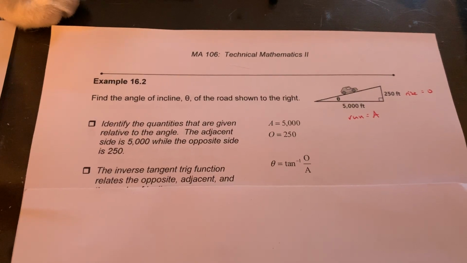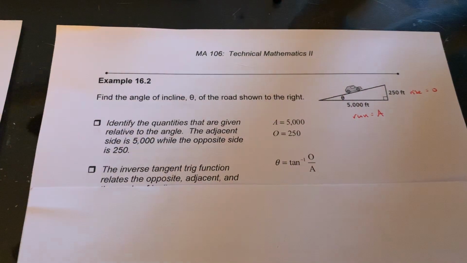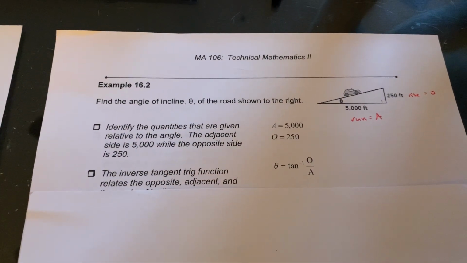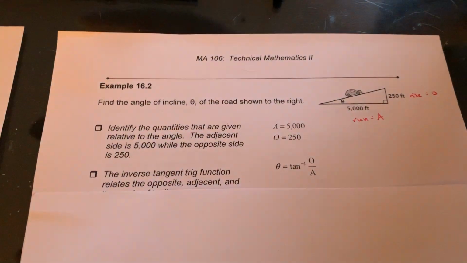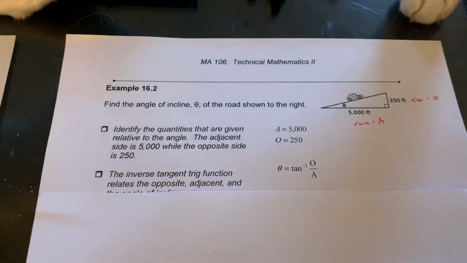Little cat foot in the mix. Hey, Max. Max loves the tangent.